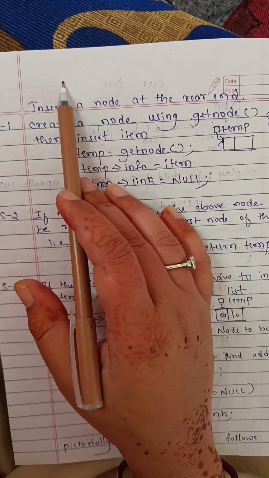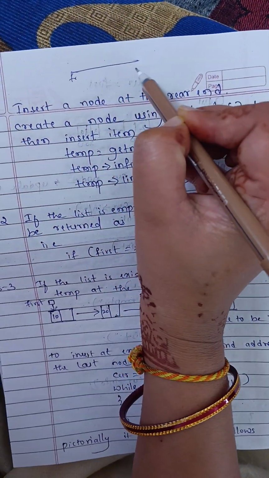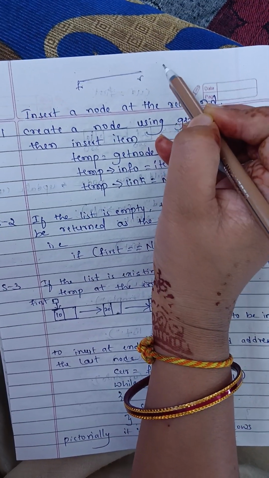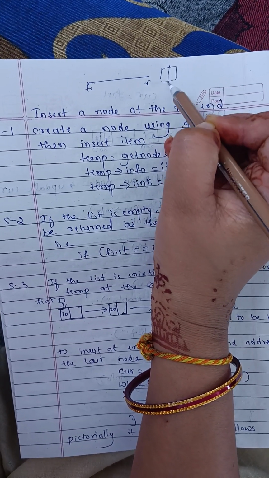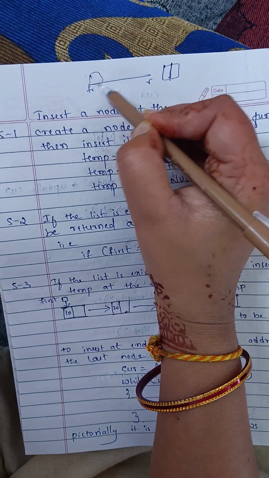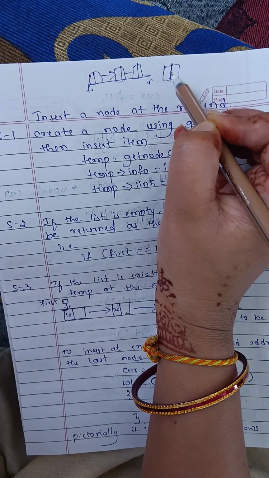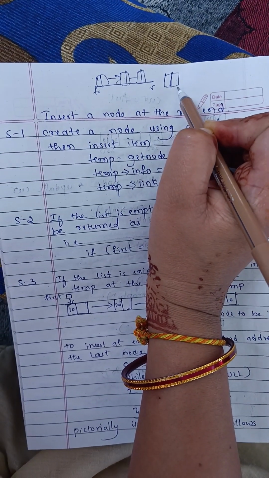Let's see how to insert a node at the rear end. Rear end means, if this is the front, this one will become the rear end, and you have to insert a node here. First see, here you have the nodes. These are the nodes you already have. Then you have to insert from the rear end.